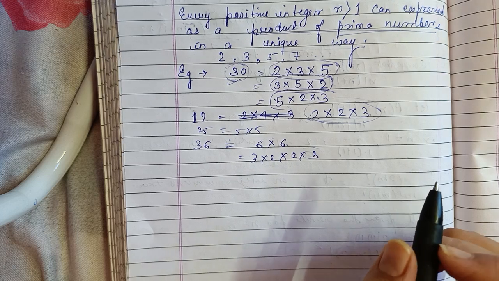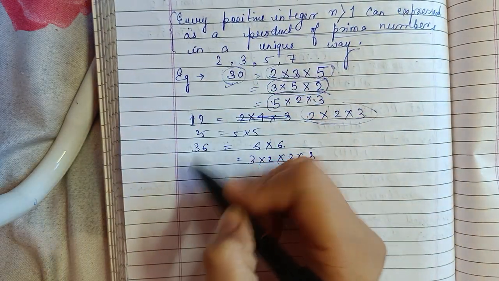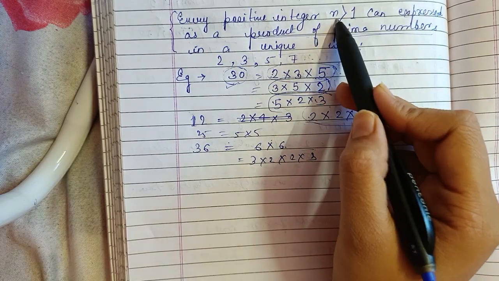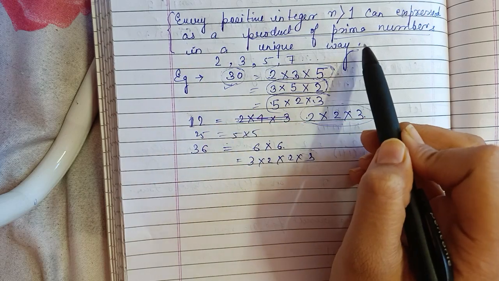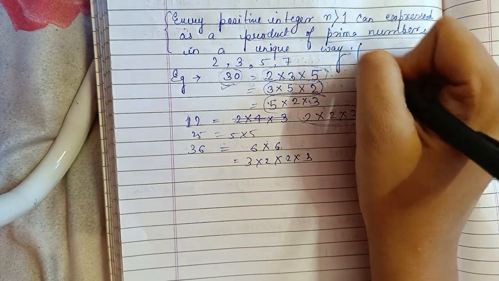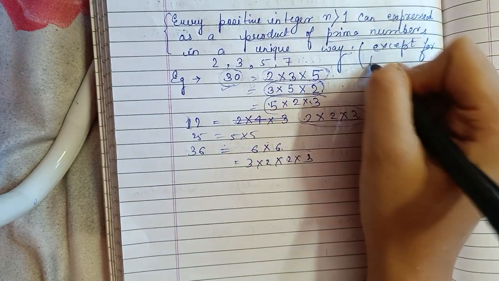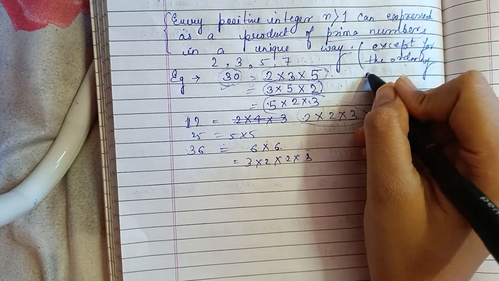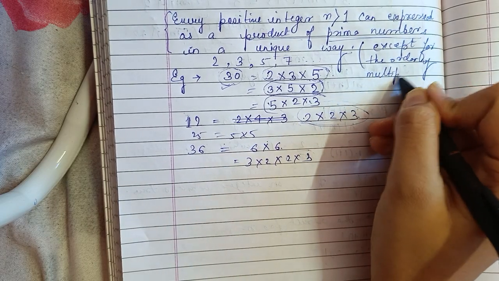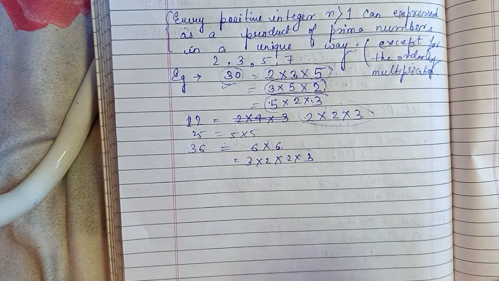So its explanation is this: every positive integer n greater than 1 can be expressed as a product of prime numbers in a unique way. Here you can also add, except for the order of multiplication. Okay, so that was about the statement.